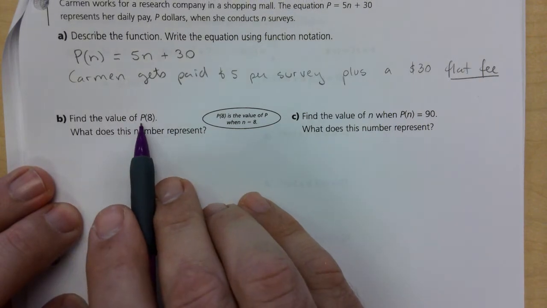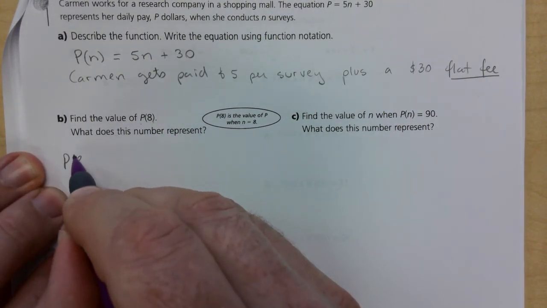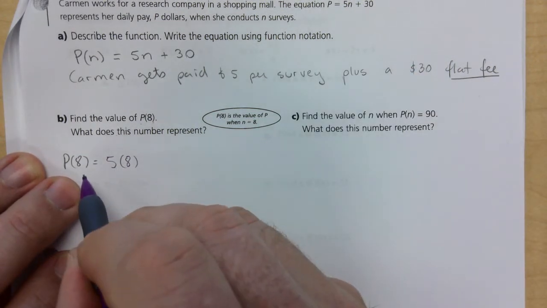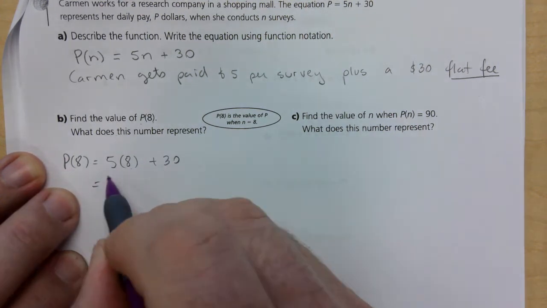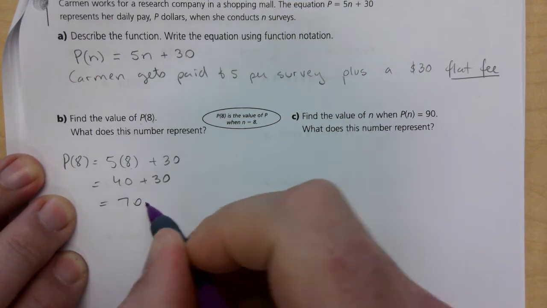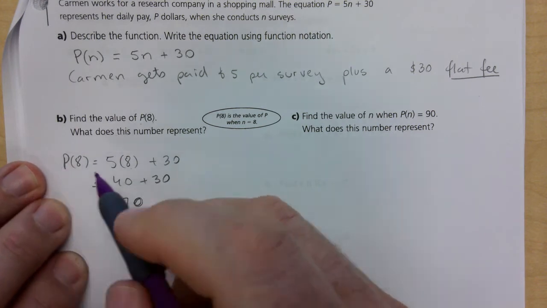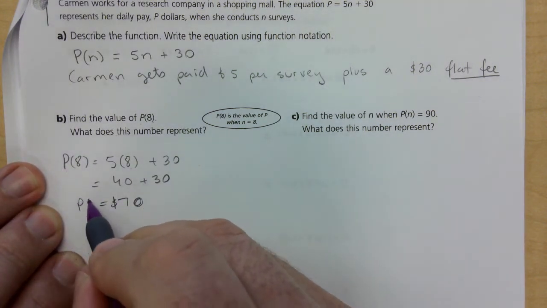Find the value of P8. What does this number represent? So we're going to go P8 represents 5 times 8. So wherever there's an N, we're going to put an 8 plus 30. This is 40 plus 30. And this is 70. And remember, P, right? This whole thing is your pay in dollars. So that's what you're finding.